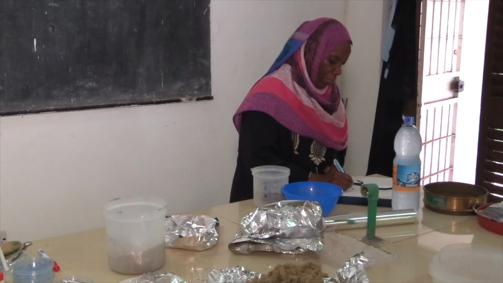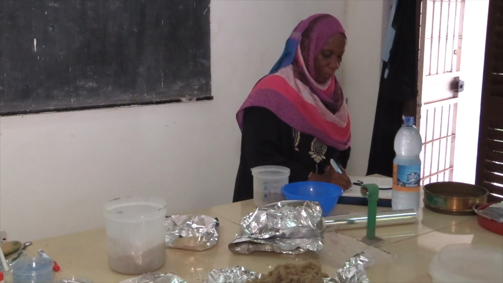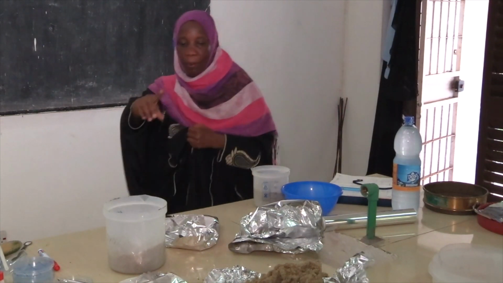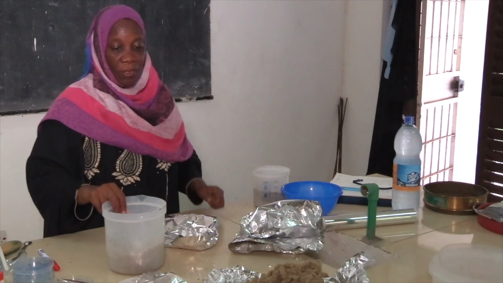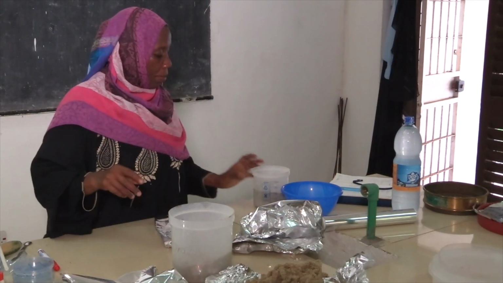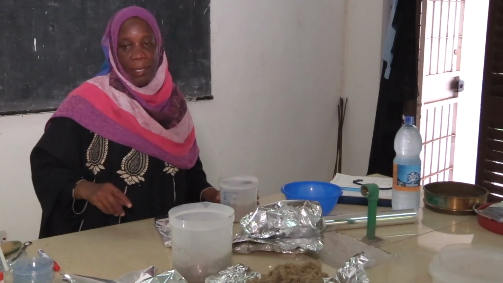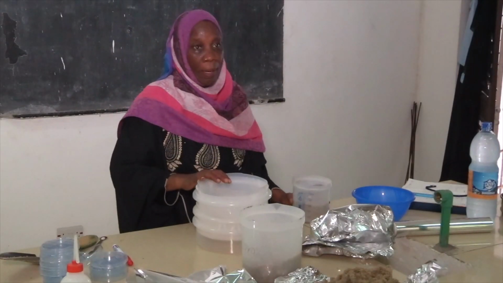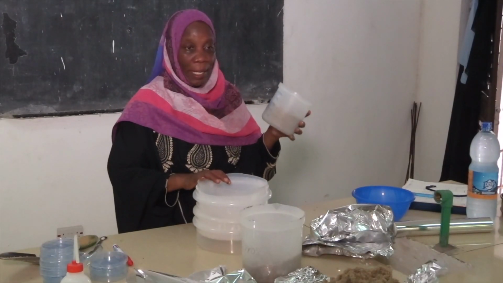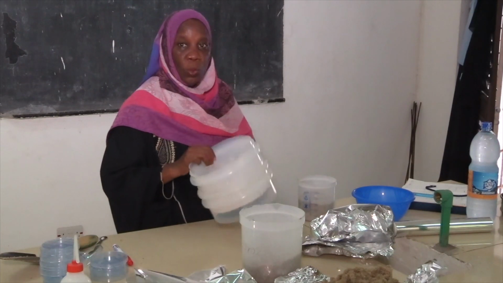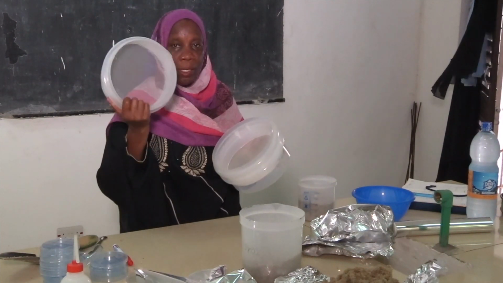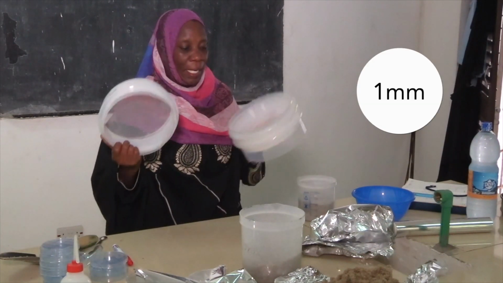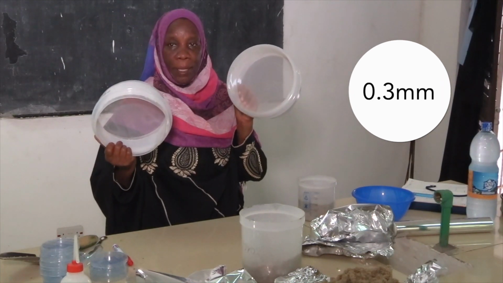We have 4.43 kg. Now our rest replicate is 4.4 kg, all of this, but this one is only 1 kg. In the first replicate, the 1 kg replicate, we use 2 types of sieve. This one is 1 millimeter, and this one is 0.3 millimeter.